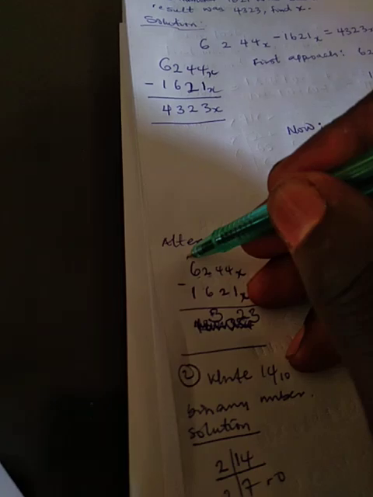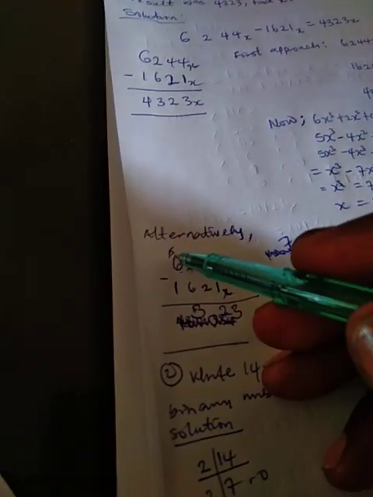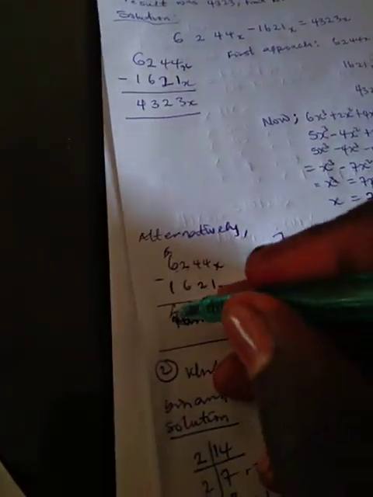You can see we are getting closer. Now this will be what? We will be left with 5. Now 5 minus 1, that will be 4. So that is another way of thinking about this question.